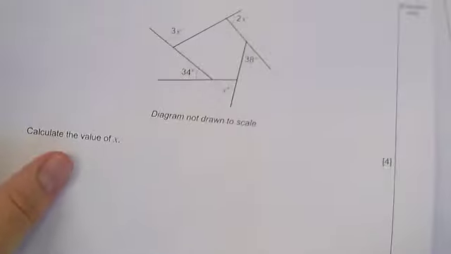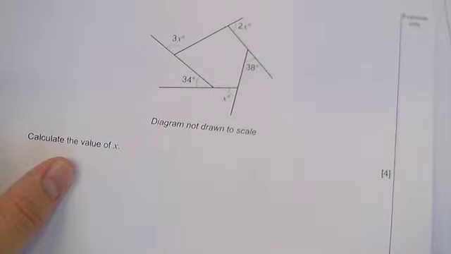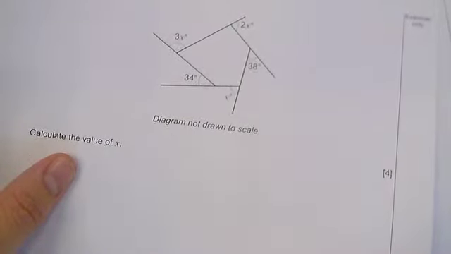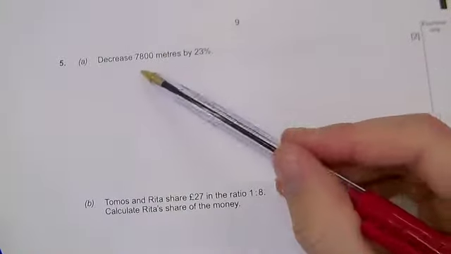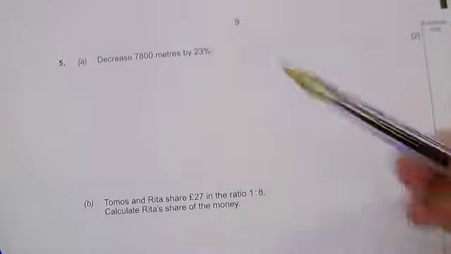Again, this one here, is it worth going through that? Probably not. Do we have something quite similar come up with octagons and stuff in our paper? Yeah? This one's never a bad one to do because they're quite straightforward and they're always worth 2 marks. Decrease 7,800 by 23%. 2 ways of doing it.